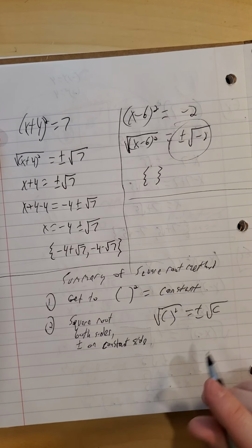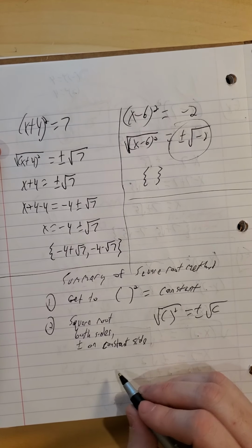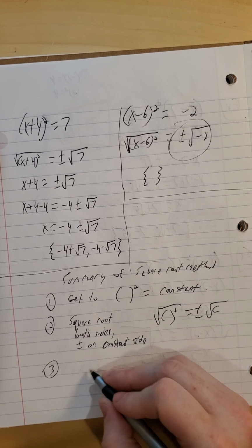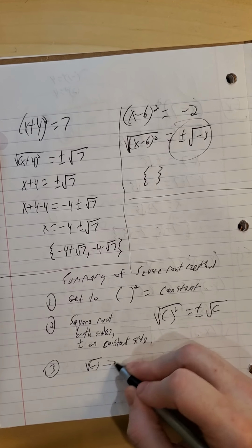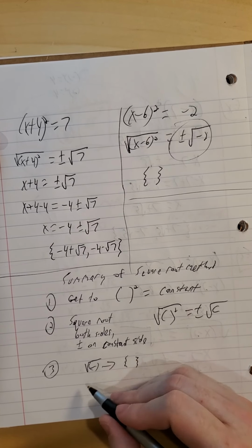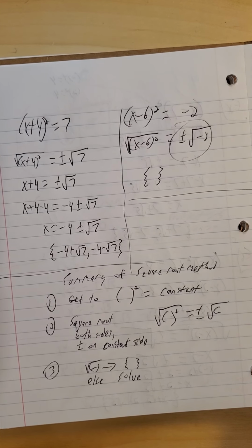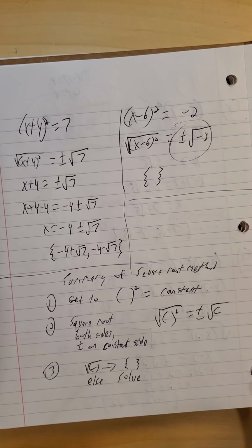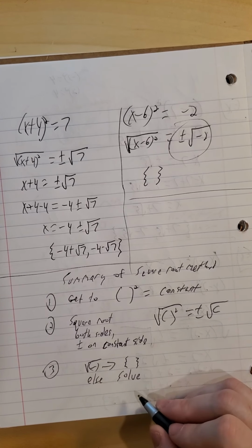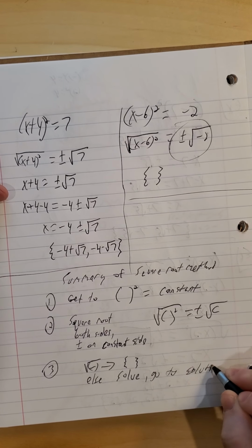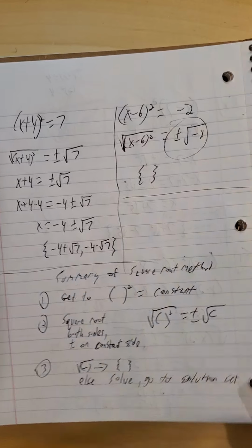I'll put C for constant. Square root of a negative, go to the empty set. Else, solve it. Go to your solution set. So that's sort of our summary for the square root method.